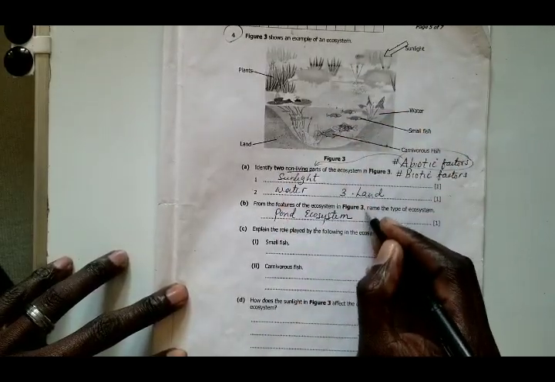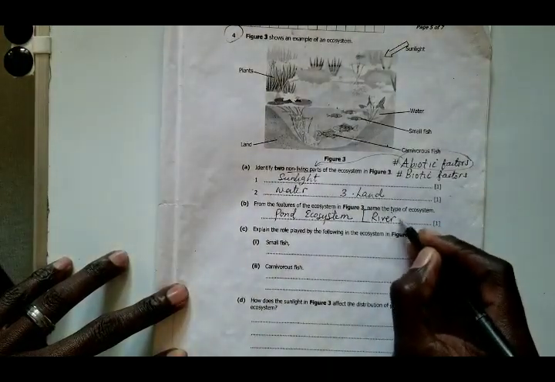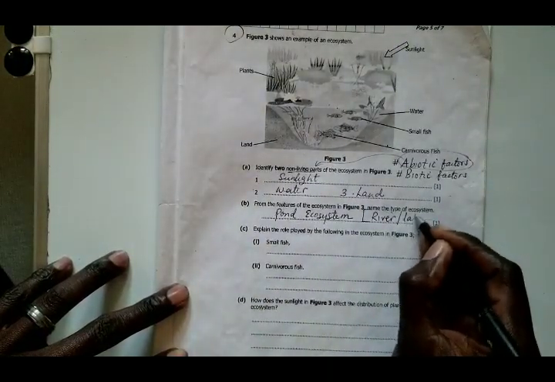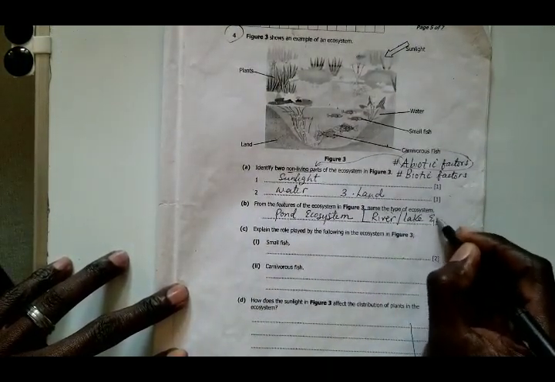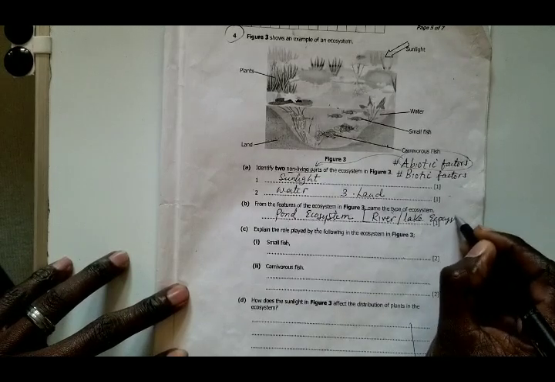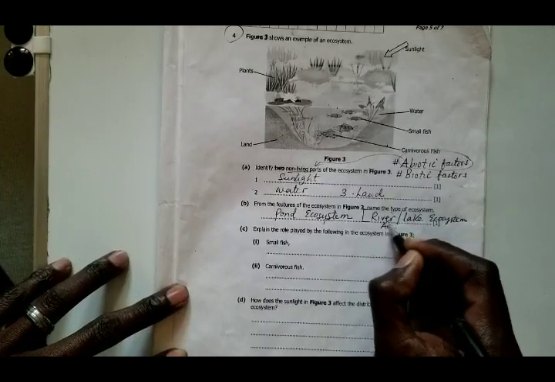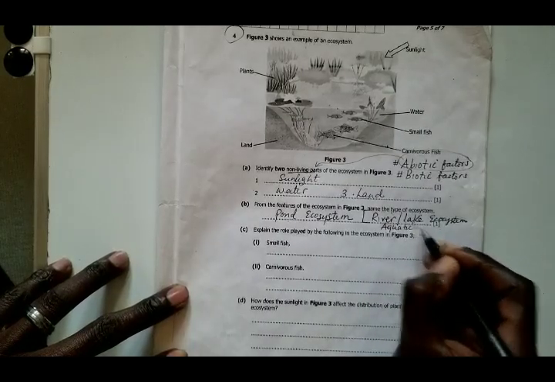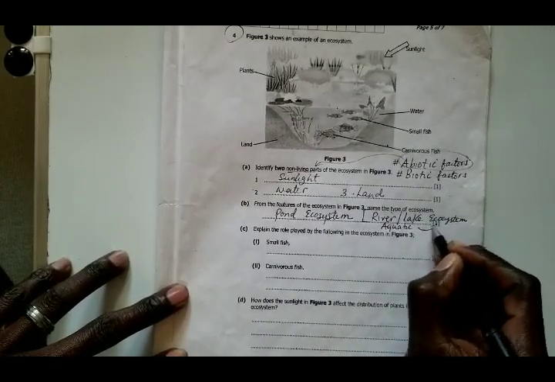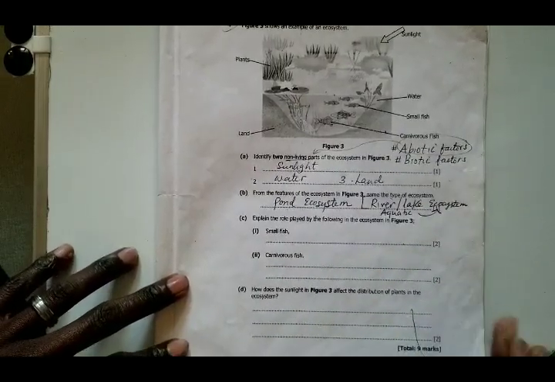But of course likely it might have actually been a river, so you can call it a river ecosystem. If it was a lake, you might have actually called it a lake ecosystem. I hope we are together. Yeah, of course, because there's water, others may actually call it an aquatic ecosystem. That is also very much okay when you state it in the exam.